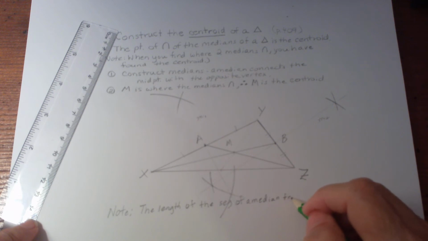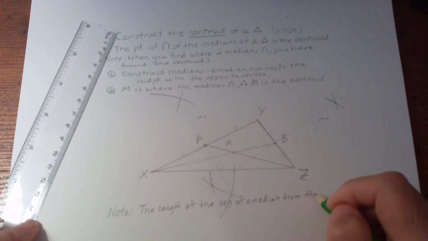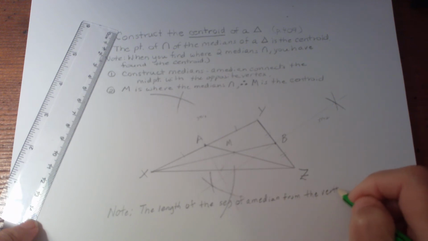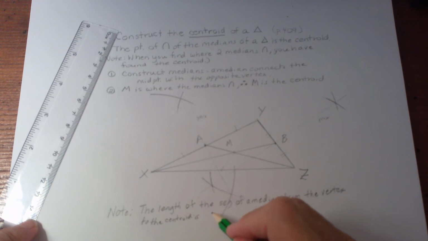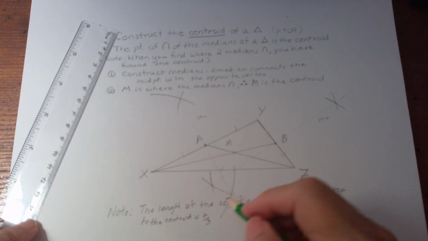From the vertex to the centroid is 2/3 the length of the median.